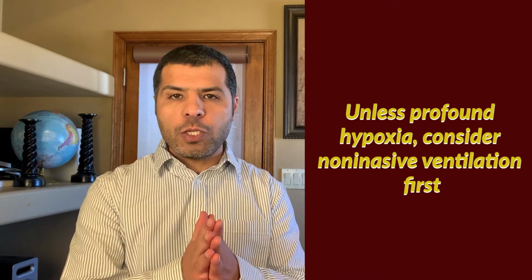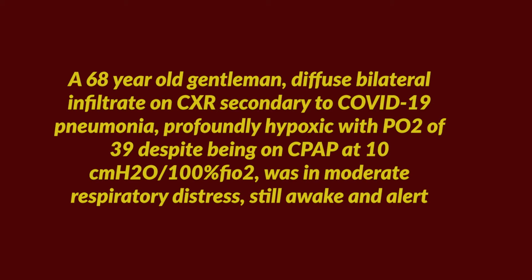A 68-year-old patient with diffuse bilateral infiltrates on chest X-ray from COVID-19 pneumonia. His PO2, believe it or not, was 39. He was short of breath, of course. He was on CPAP, requiring 100% FiO2 and CPAP of 10 centimeters H2O, and with that, his PO2 was that low. Would you intubate or not?